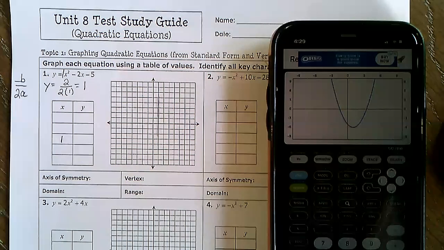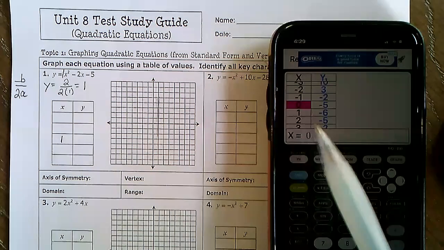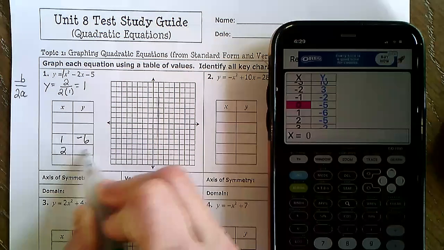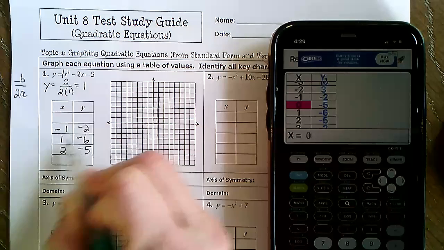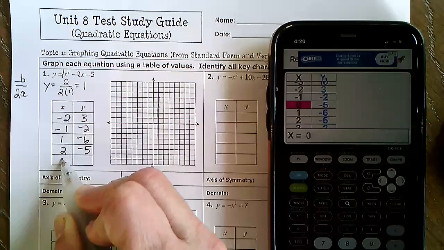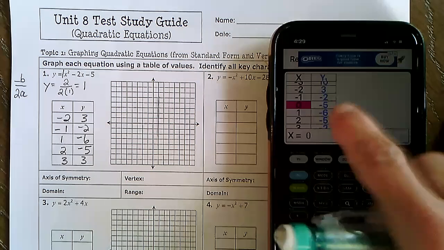Okay, so then I'm going to do the second table. If I go to positive 1, there's a negative 6 there. And then 2, negative 5, negative 1, negative 2, and negative 2, 3, which means that this had to be right here. That had to be 3, 3.